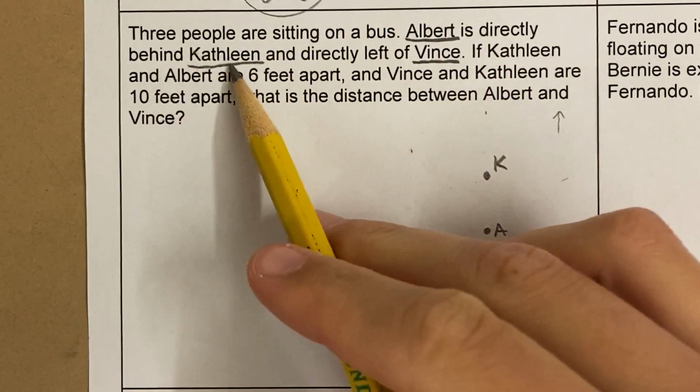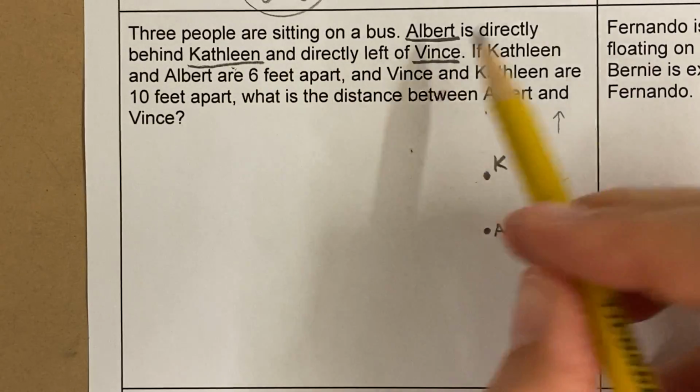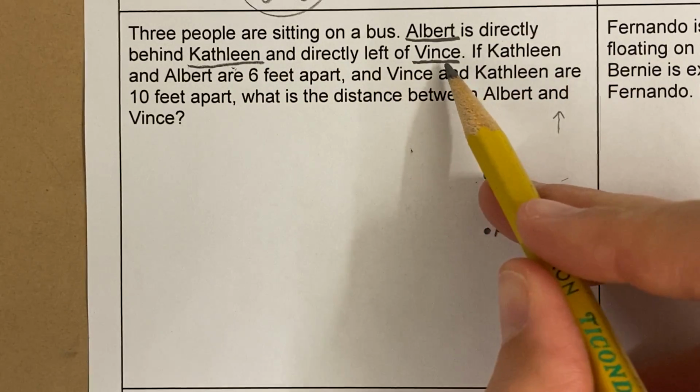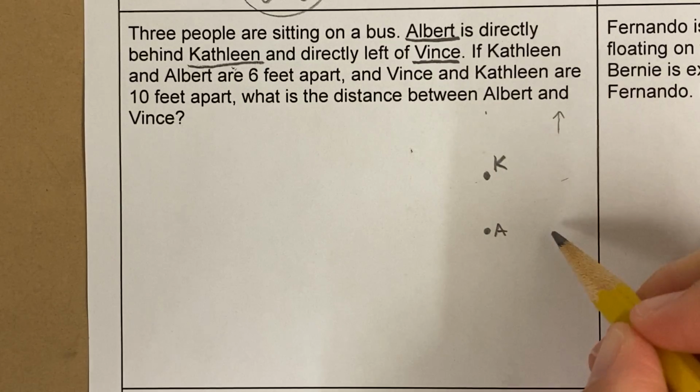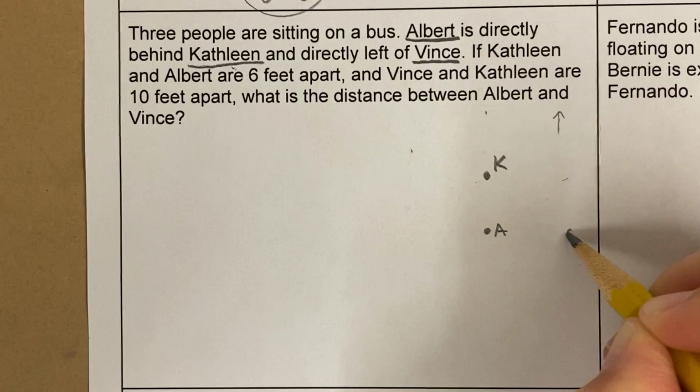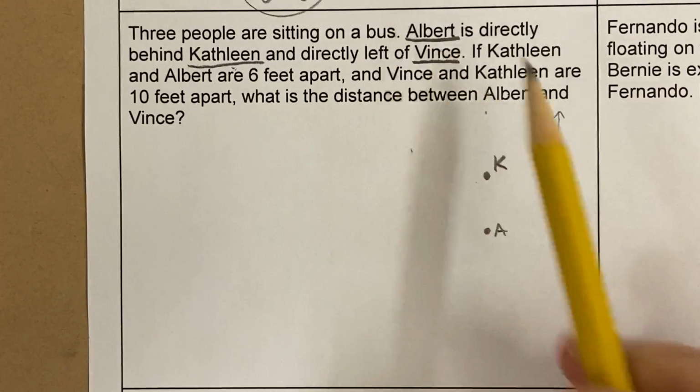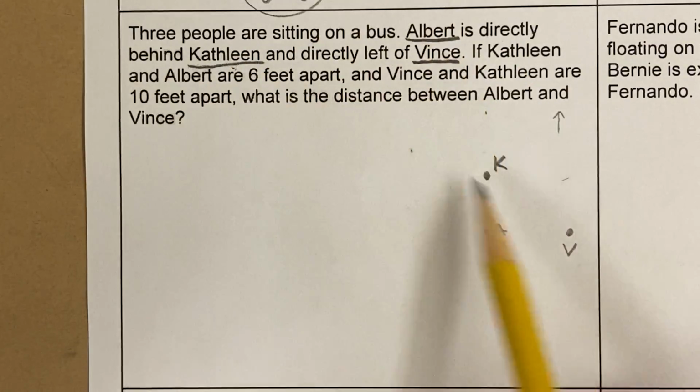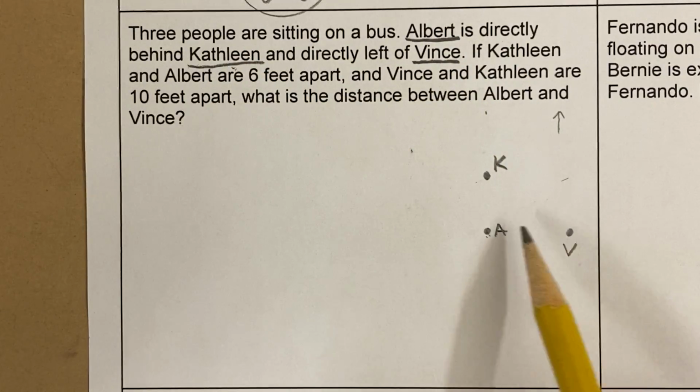Albert is behind Kathleen and left of Vince. Okay, so Albert is left of Vince. So that means Vince is to Albert's right. This is like tricky wording. Okay, so let's read it again and make sure this makes sense. Albert is directly behind Kathleen and left of Vince.